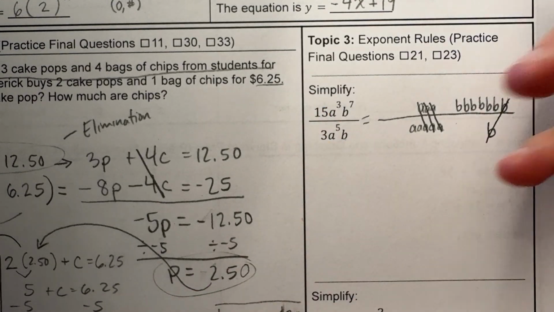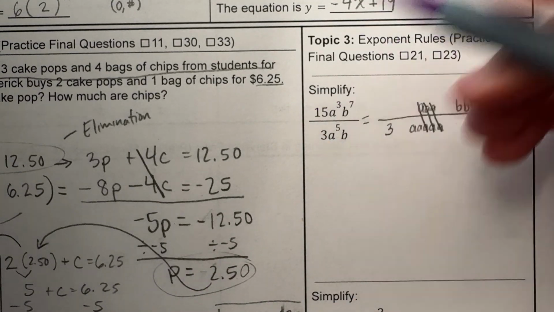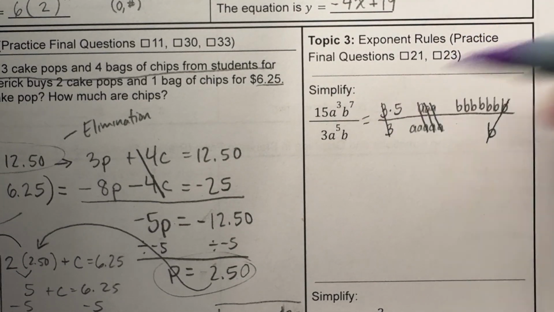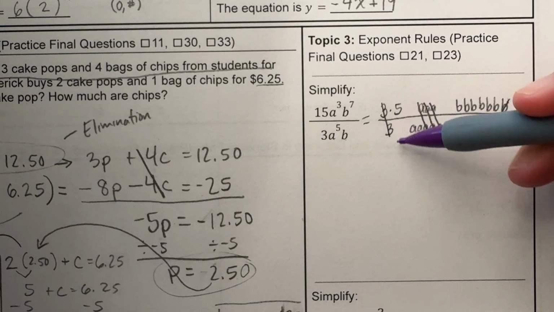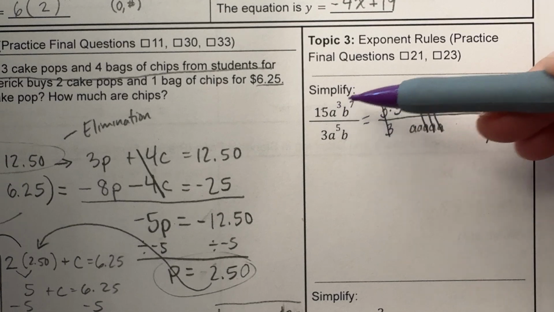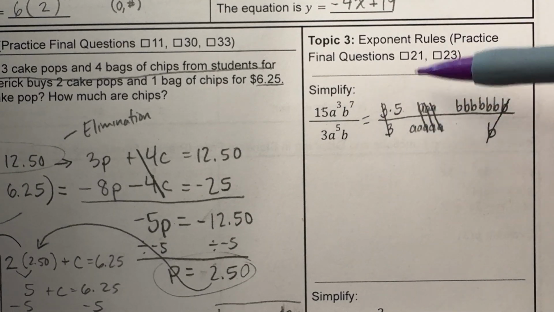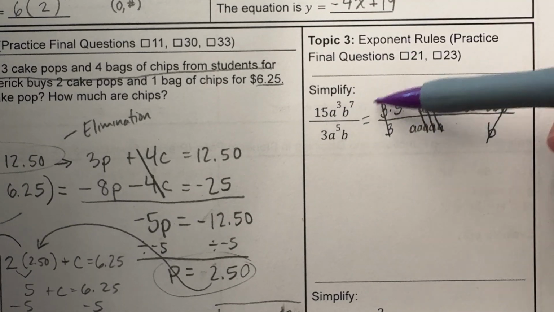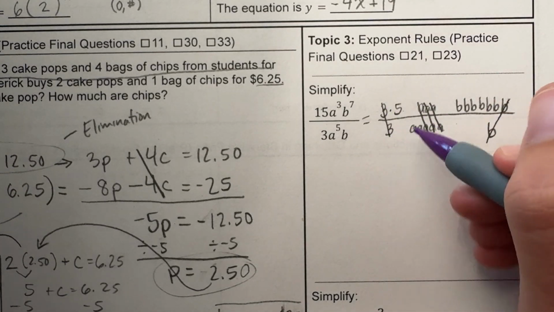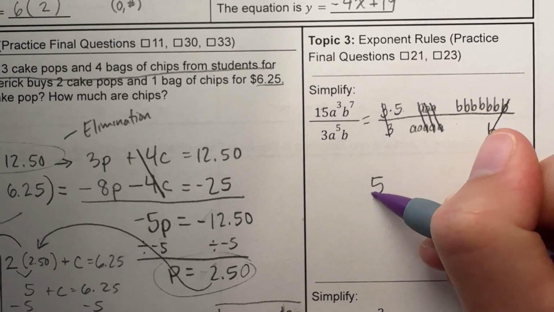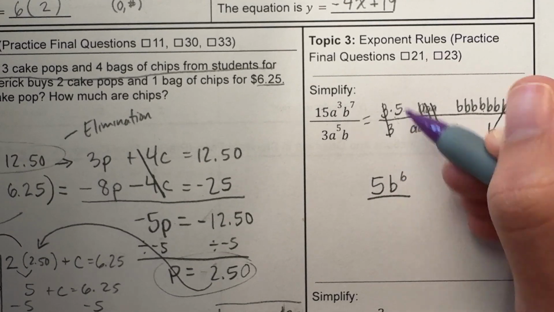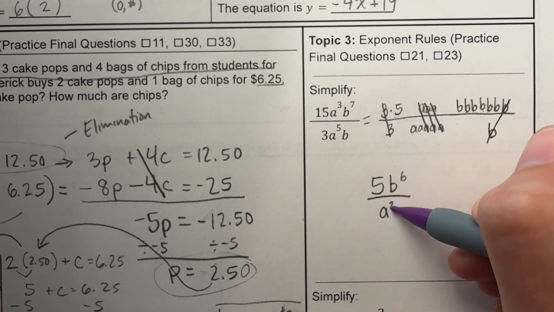Now with the 15 and the 3, I'm going to write the 3 on the bottom. 3 is prime. I'm going to write the 15 as 3 times 5 because we're actually doing the same thing. We're saying I can divide by 3 here. 15 divided by 3 is 5. So if I write the 15 as 3 times 5, I can see that this 3 divided by 3 part is just equal to 1. Now let's see what I have left. On the top I have 5, and I have 1, 2, 3, 4, 5, 6 B's. And on the bottom I have just 2 A's. And I would write it like this.